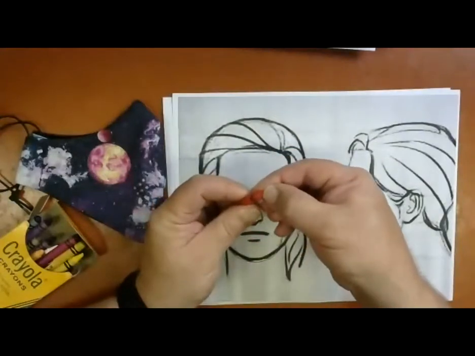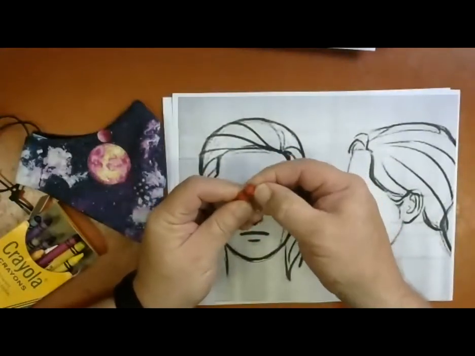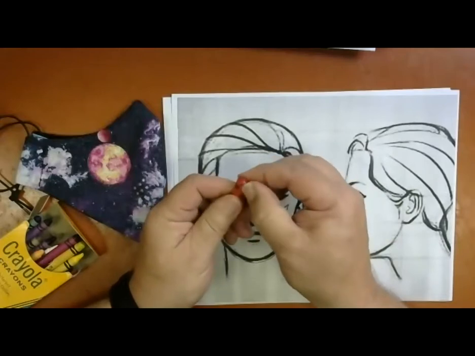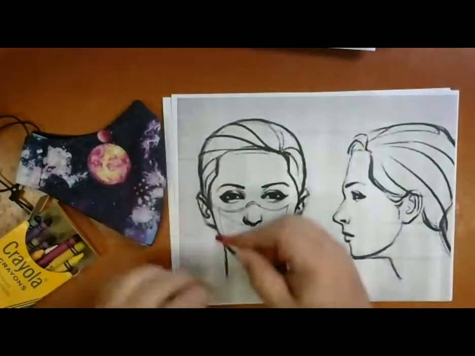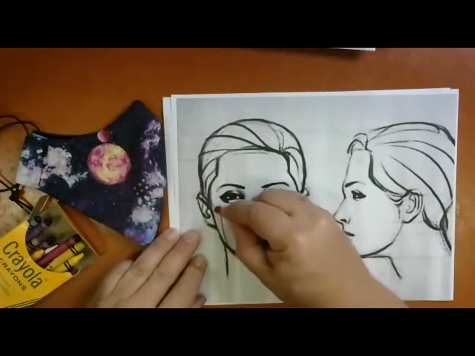Some kid was using this crayon, so I have to peel it off here. This is so boring for you guys. I know, I'm sorry. Here we go. All right, peel the crayon back. All right, so we're going to do this.